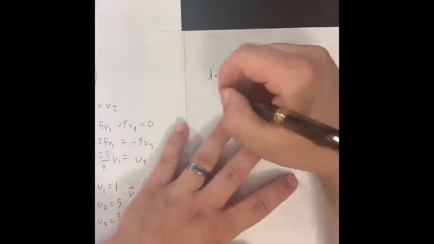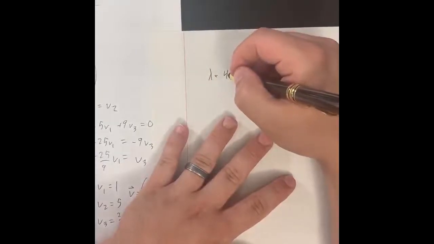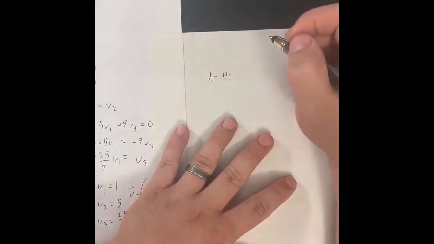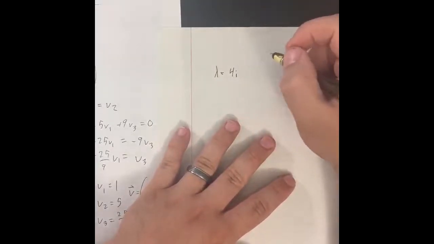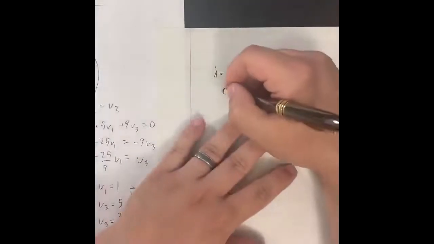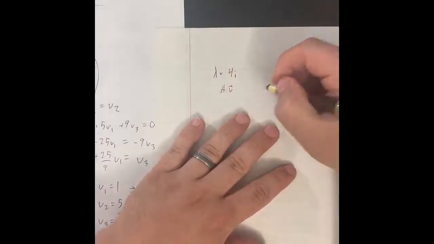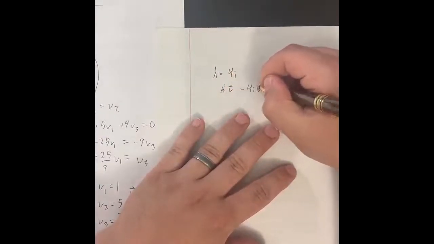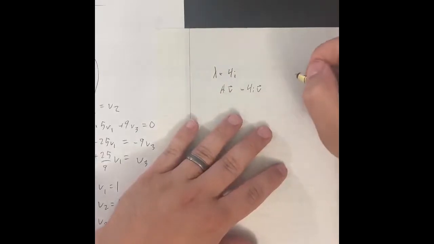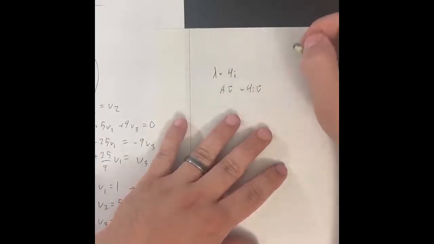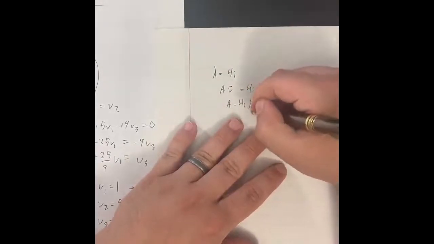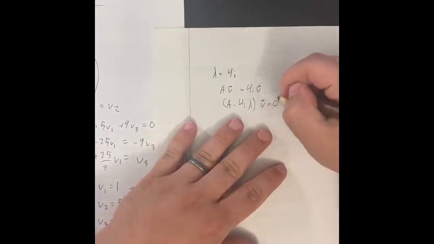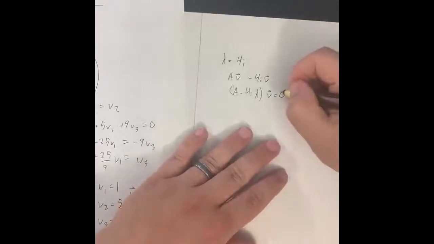So let's think about 4i. Again, we have A times a vector v equals 4i times that vector. In general, now that we don't have this 0, we want to actually rewrite it as A minus 4i times lambda times a vector v equals 0. It's nice to have the 0 vector over here.